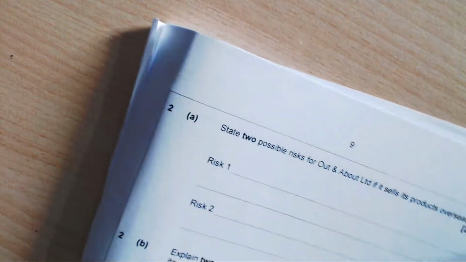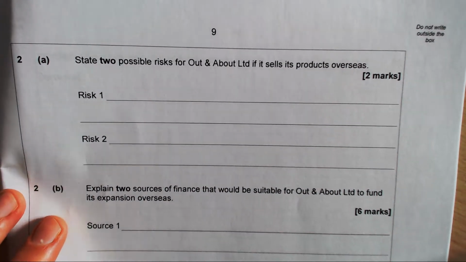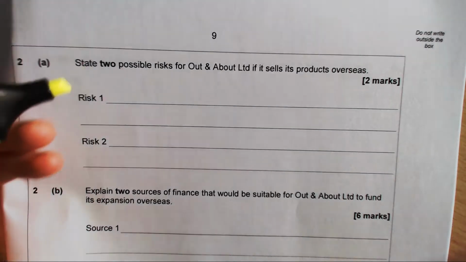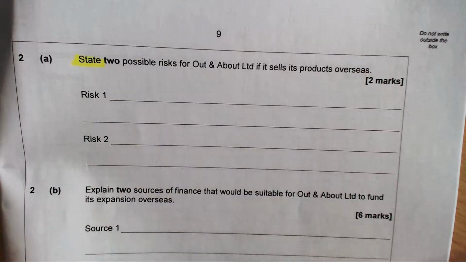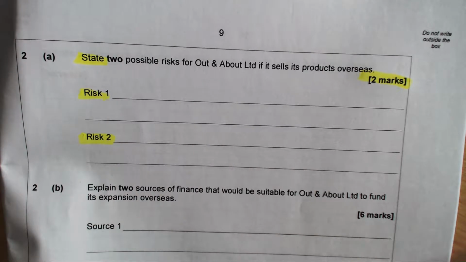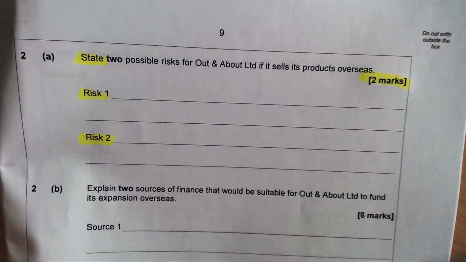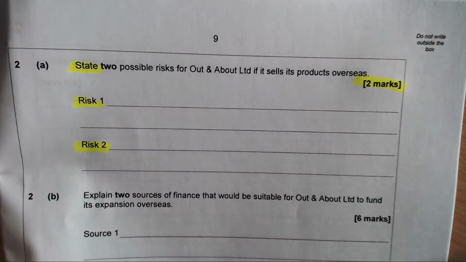So now we turn over and we have a look at the first question. Okay, so this is a state question. We can see that just there. And it's 2 marks, 2 points. So I don't need to develop either of these. I just need to write them. As long as they're accurate, then that's more than sufficient. So state 2 possible risks for Out and About if it decides to sell its products overseas.